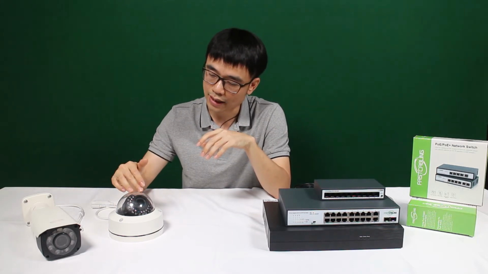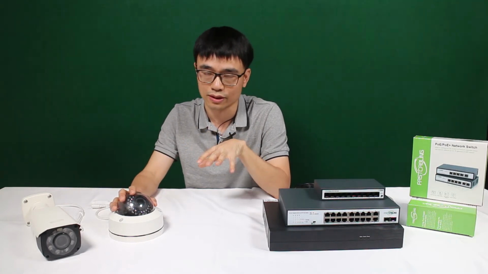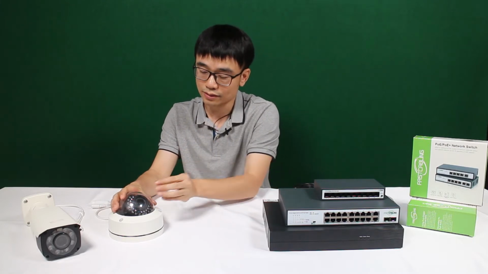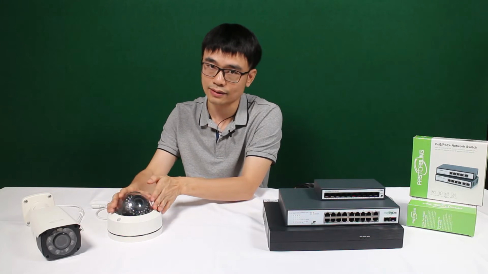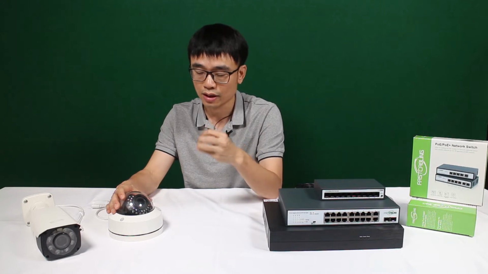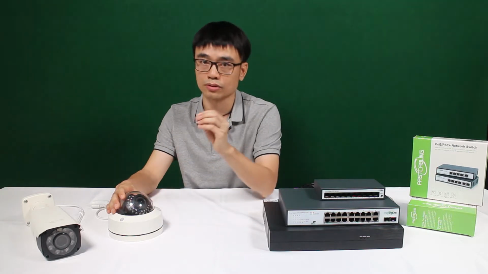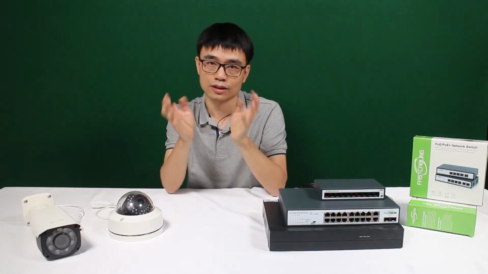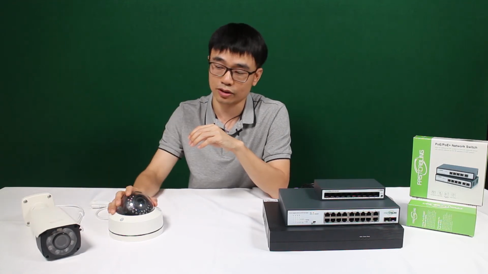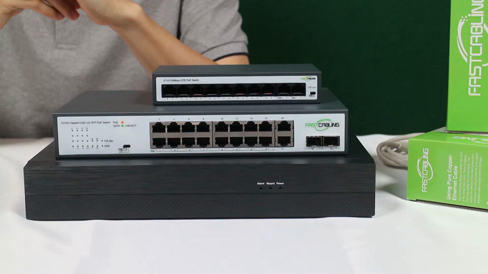These two are different types. This is the bullet camera, look like a bullet, and this is the dome camera. Which one to pick is just personal preference. There's not much difference. But if you choose this kind of dome camera, make sure there's a special coating in front of the glass. If the glass is without the coating, it's very easy to get scratched. And at night, when the light travels through the glass, it's going to produce curves. It will disturb your image. That's the reason why now the bullet camera is more popular than the dome, because it doesn't have this kind of issue.